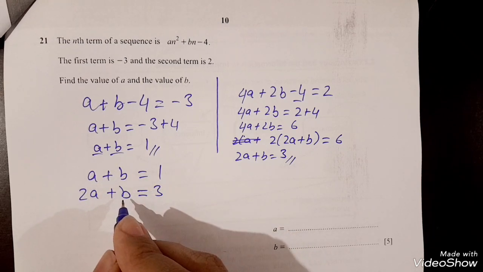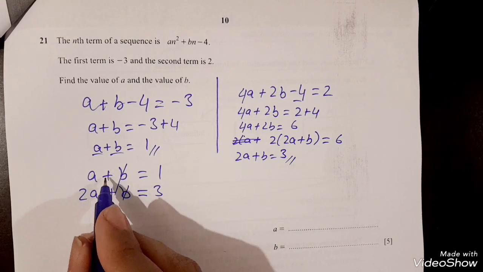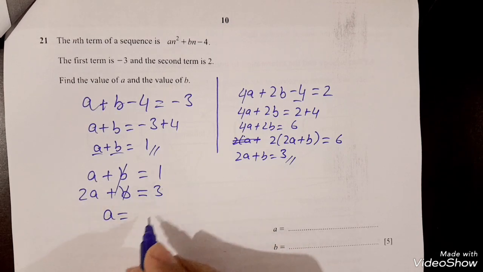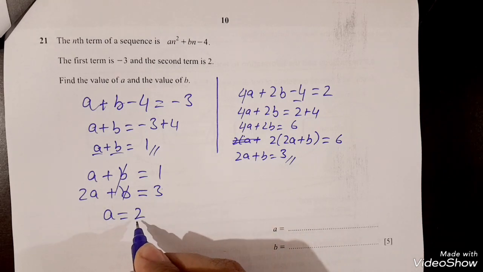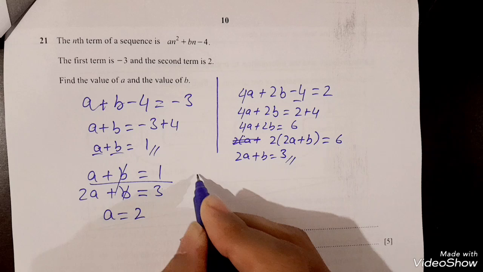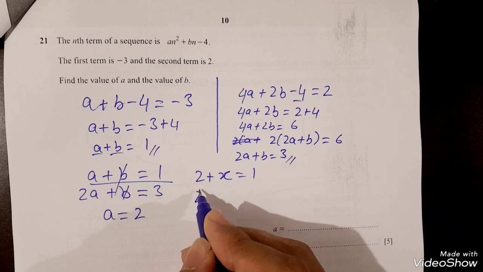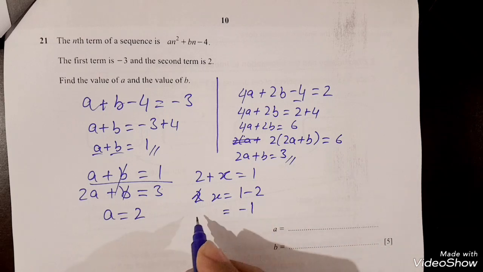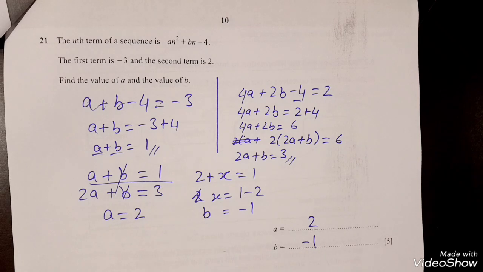Both of these have the same b values, so we will cancel these out. These are both plus values, so 2a minus a is equal to 3 minus 1, which is 2. So the value of a is 2, and then we'll input this value into this. So 2 plus something is equal to 1. So we will move 2 over there. So b is equal to 1 minus 2, which will be minus 1. So the value of b is minus 1. So a is 2 and b is minus 1.